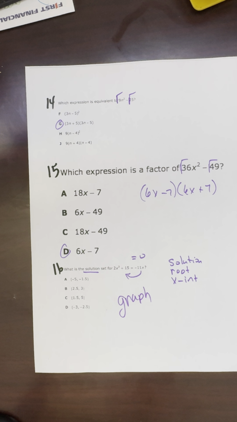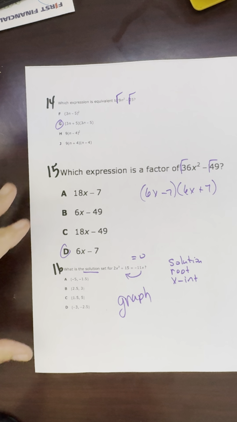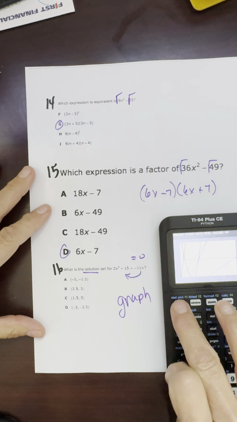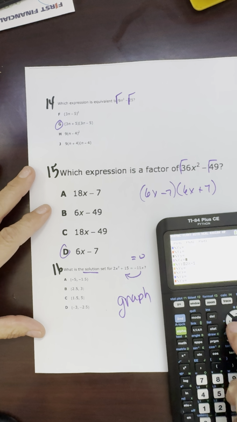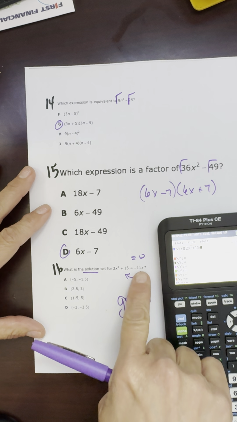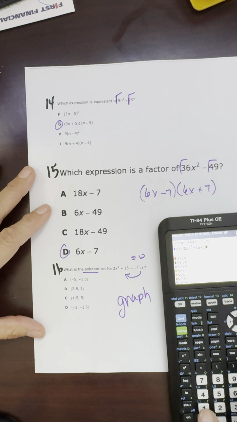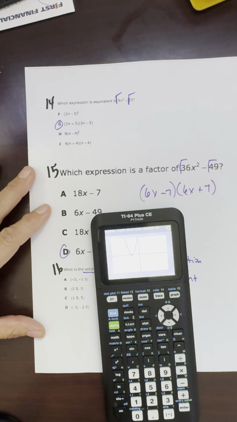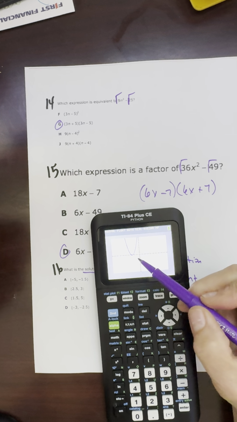So we learned 4 different methods: solve by graphing, solve by factoring, solve by quadratic formula, and solve by completing the square. When you're dealing with multiple choice, the easiest is solve by graphing. So go to y equals and graph it. 2x squared plus 15, and the negative 11 turns into a positive 11x. I'm going to zoom standard, get me back to a standard window, and I'm looking for the solution.